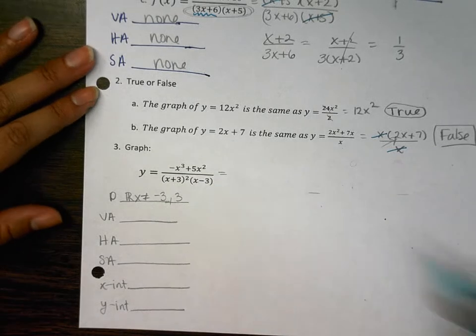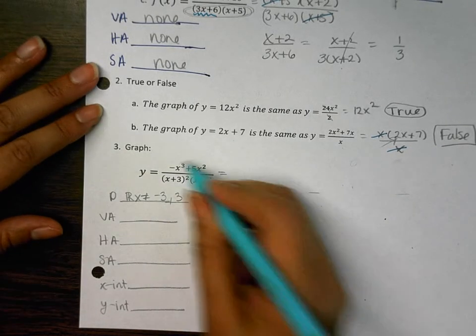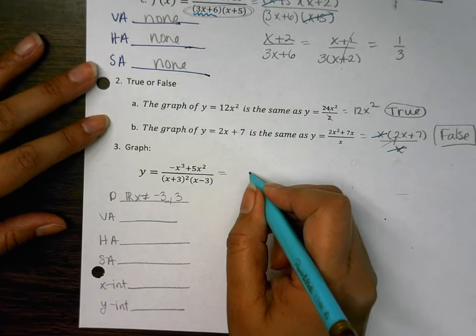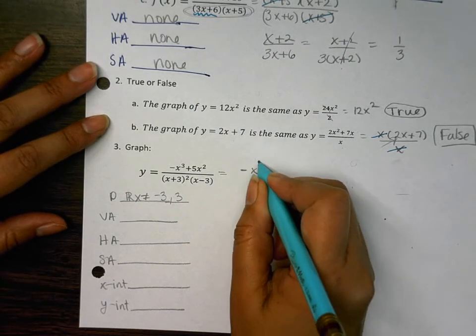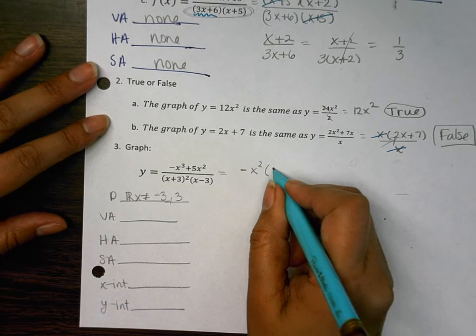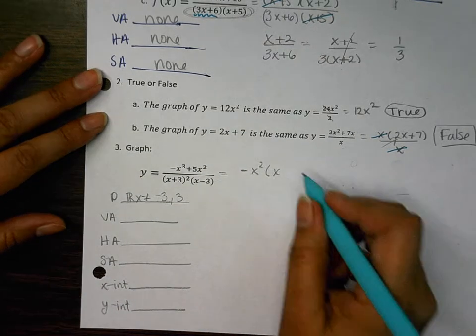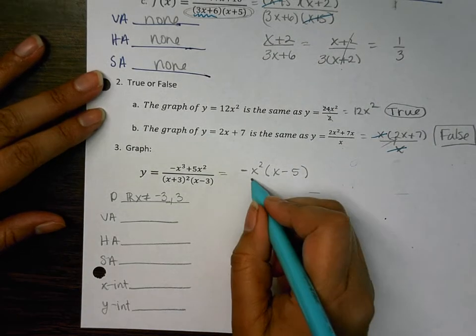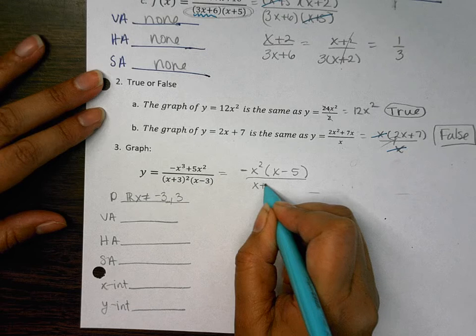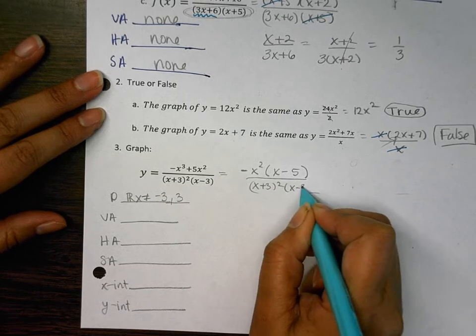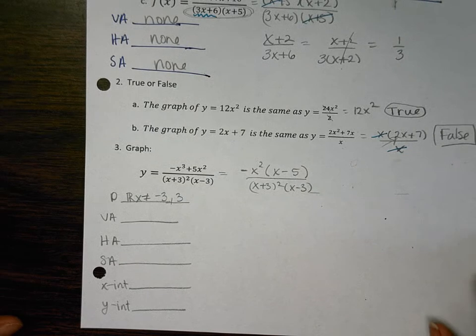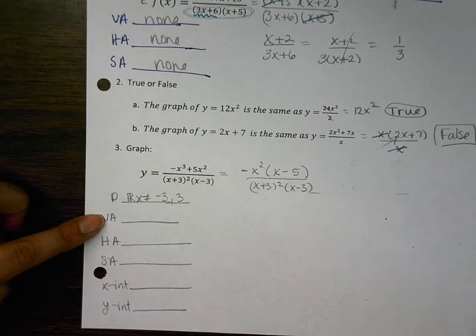Now I'm going to factor to see if anything reduces, and even if it doesn't, I'm still going to need it to factor in order to find my zeros. What comes out of the numerator? What GCF? Can I take out a negative x squared? Leaving behind what? Positive x minus 5. Do you guys all agree with that? Over x plus 3 squared x minus 3. Questions so far? All right, did anything reduce?